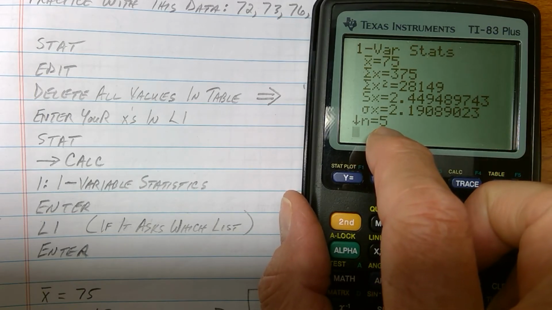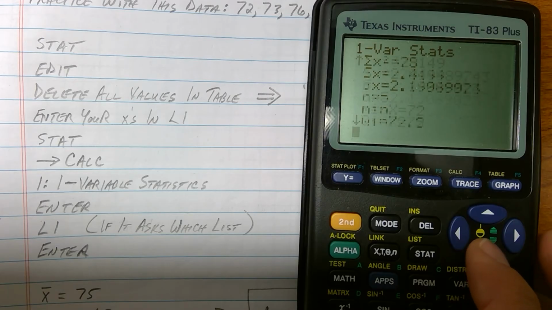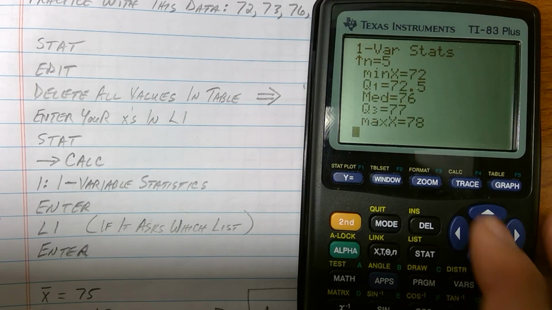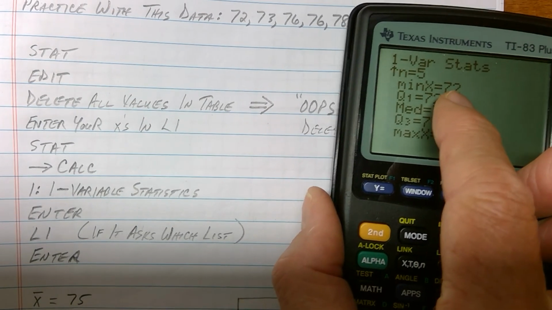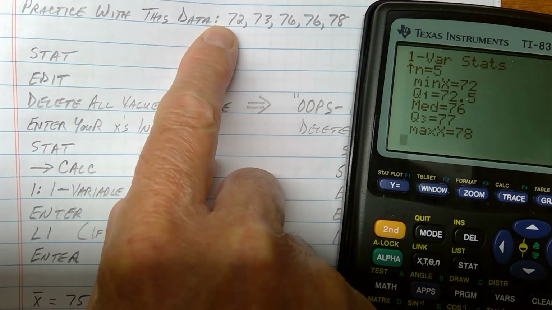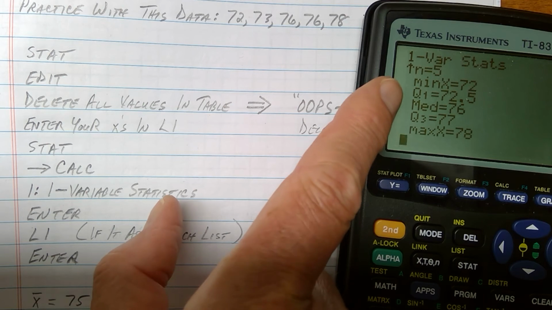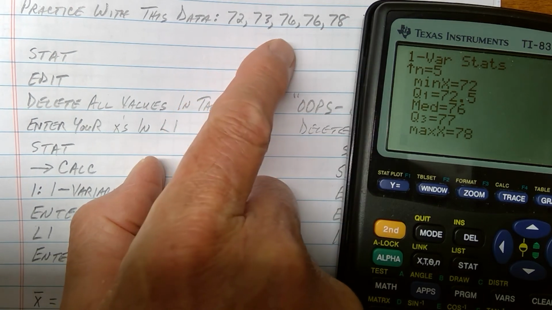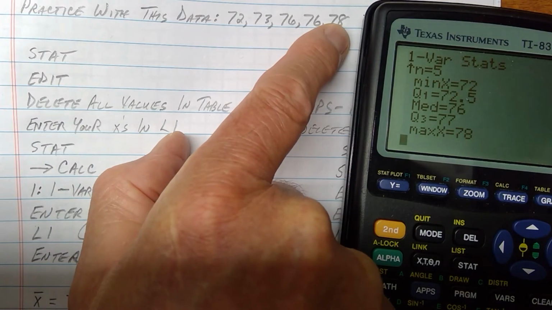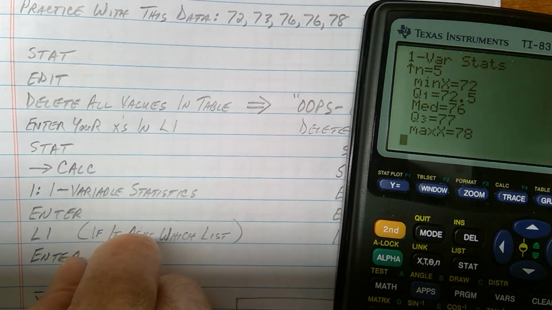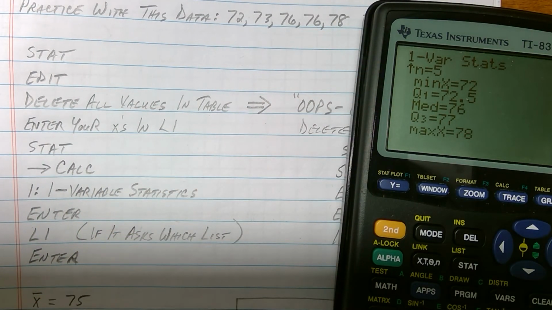You had 5 values. And then if we go ahead and scroll down, there's some extra information here. At the bottom it says, hey, your shortest guy was 72. All right, that was this guy right here. Shortest guy is 72. It says the guy in the middle was 76. That's the median, the middle. And it says the tallest guy is 78. That's the max. And it also breaks it into quartiles, but that's another lesson.